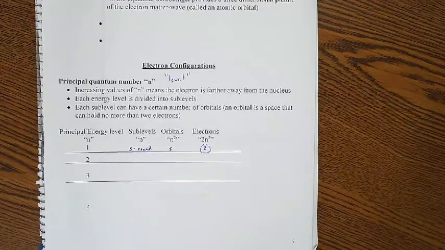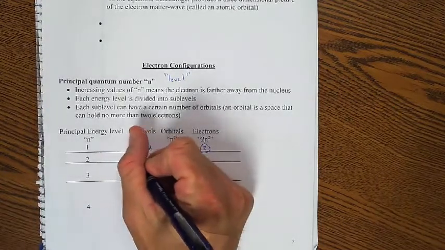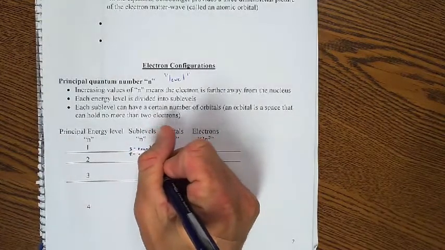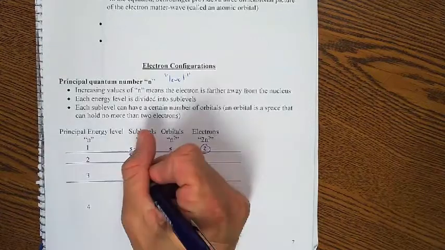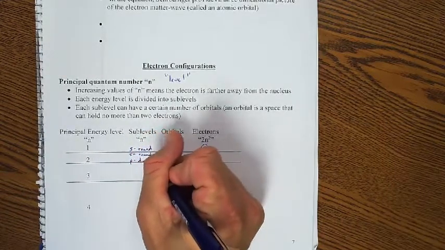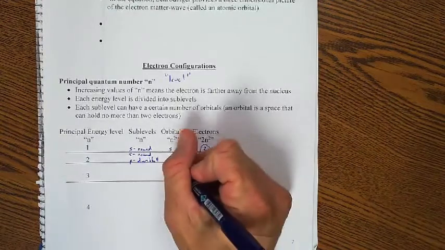Level 2, whatever the principal energy level is, that's how many sublevels it can have. So level 2 has 2 sublevels. It has an s orbital as well. It is round. It's just larger than the 1s orbital. And then it also has what are called p orbitals in them, and they are dumbbell-shaped. Now, the number of orbitals in level 2 would be the level squared. So 2 squared is 4.